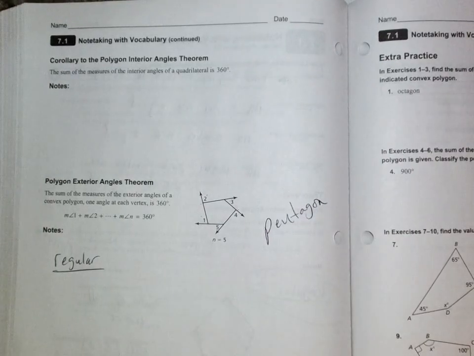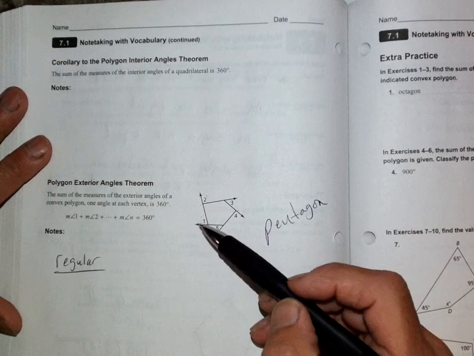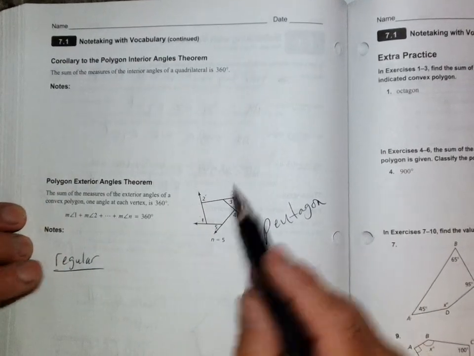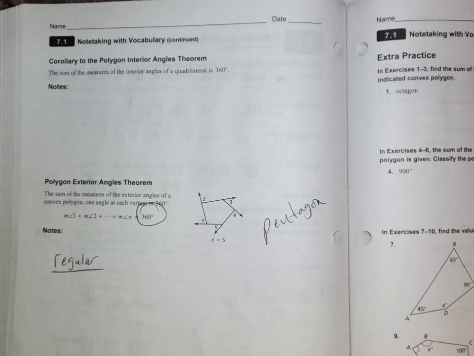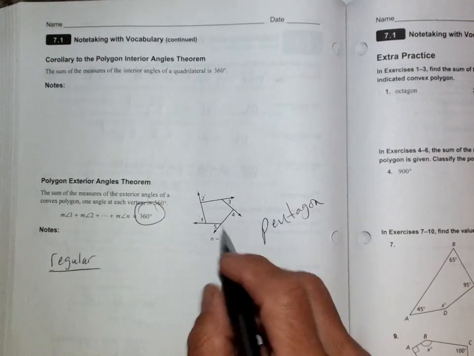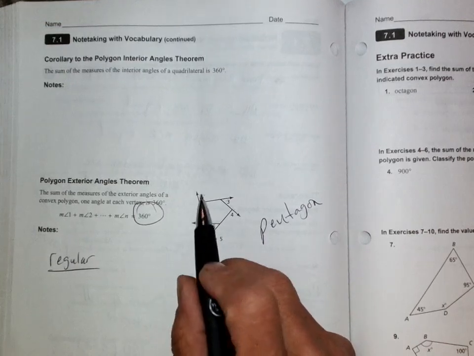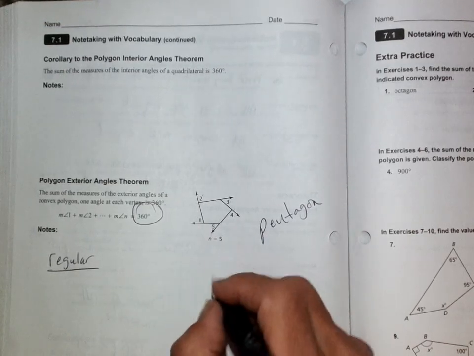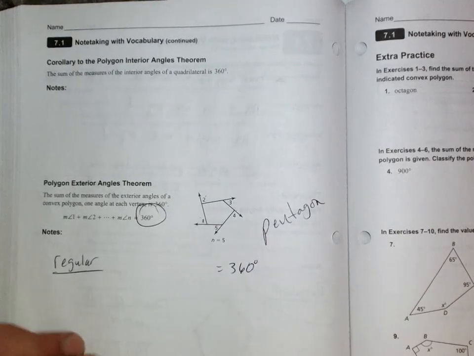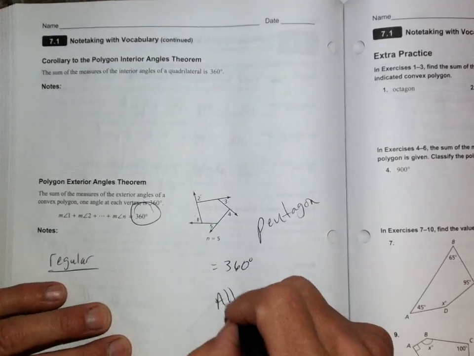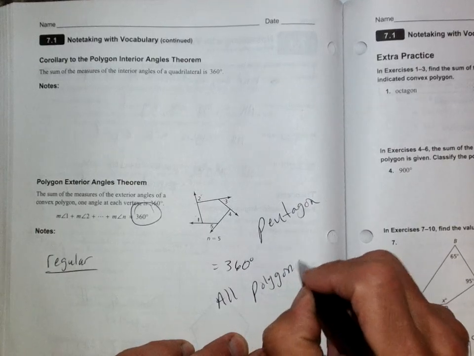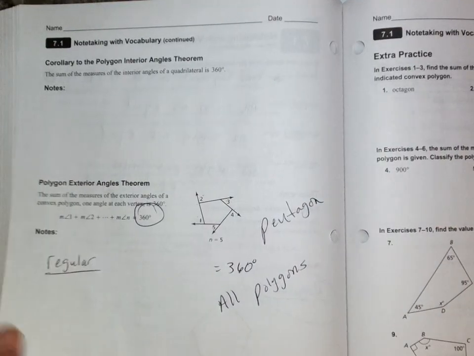And if we wanted to add all these up, angle 1 plus angle 2, angle 3 plus angle 4 plus angle 5, it always adds up to 360. There's never a formula. It is just 360. No formula. If you want the answer of angle 1 plus 2 plus 3 plus 4 plus 5, it's just equal to 360 degrees. Okay? It's true of all polygons. Okay? Flip the page back real quick.